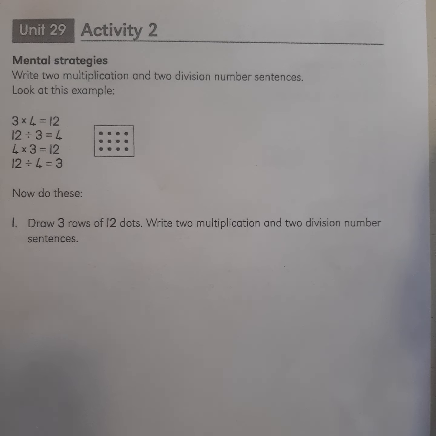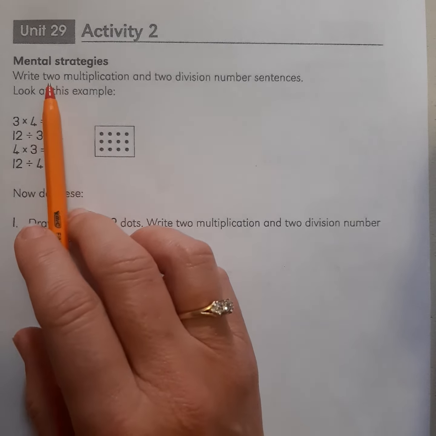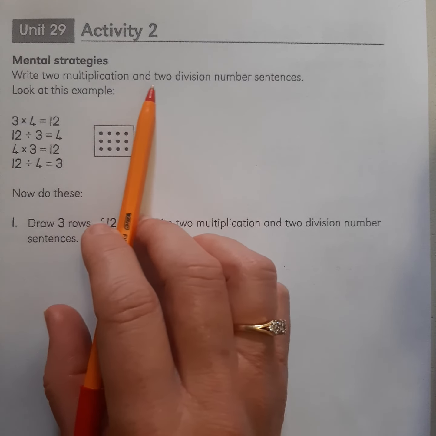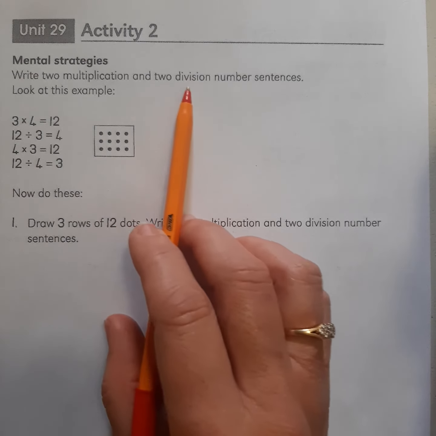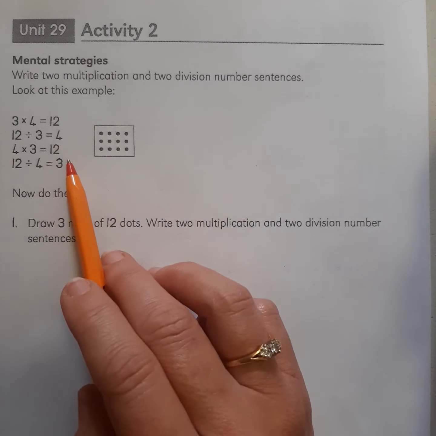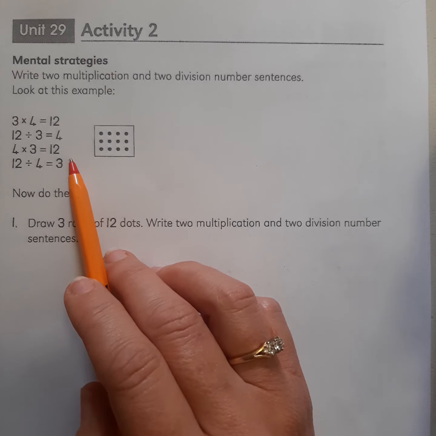Right, grade threes. Today we're going to look at how multiplication and division are related. If you look at the book, we are expected to write two multiplication and two division number sentences. Let's look at the example they've given us.